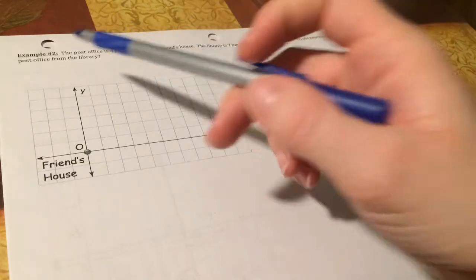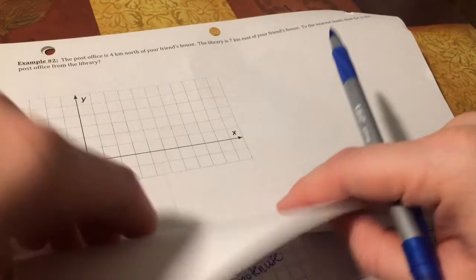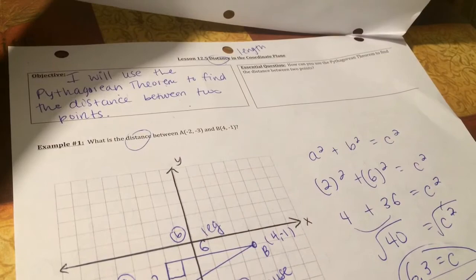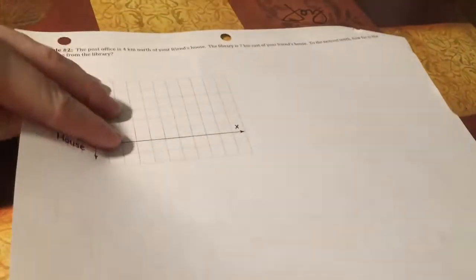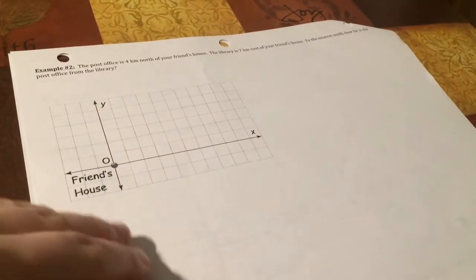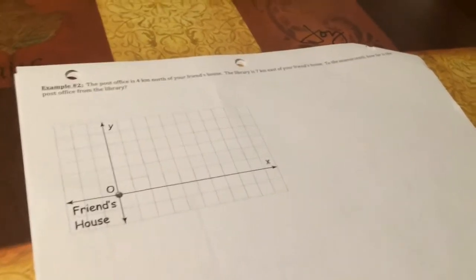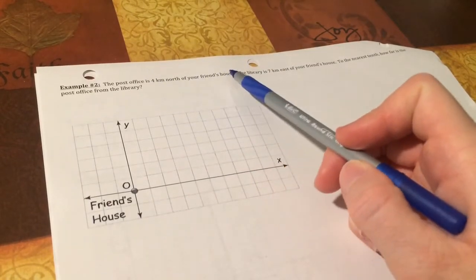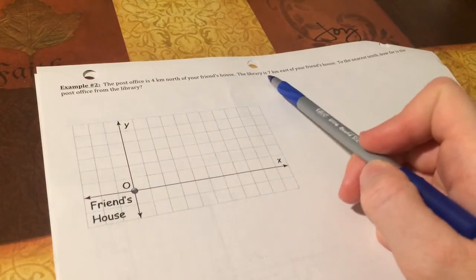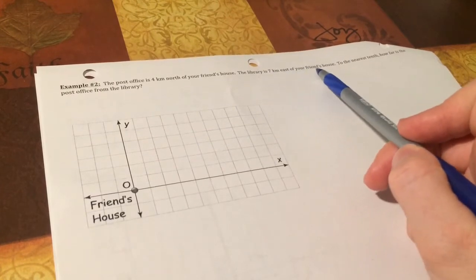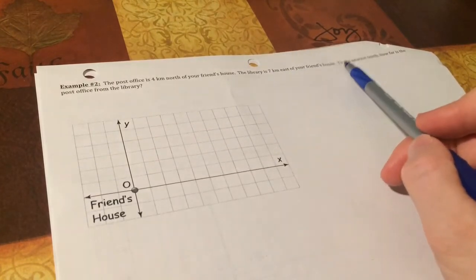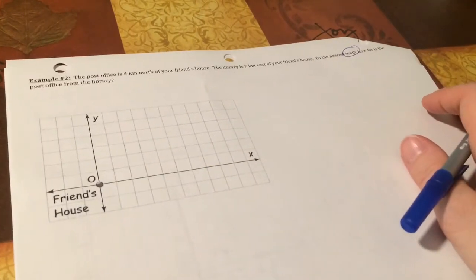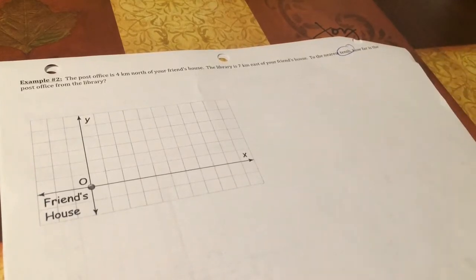In this video, we're going to go over example number 2 in lesson 12.5, distance on the coordinate plane. We're using the Pythagorean theorem to find the distance between 2 points. Here's a real-world example. The post office is 4 kilometers north of your friend's house. The library is 7 kilometers east of your friend's house. To the nearest tenth, circle that, that's important. How far is the post office from the library?